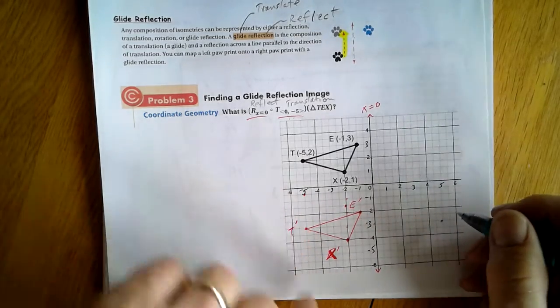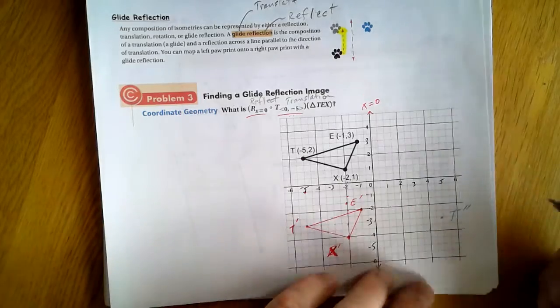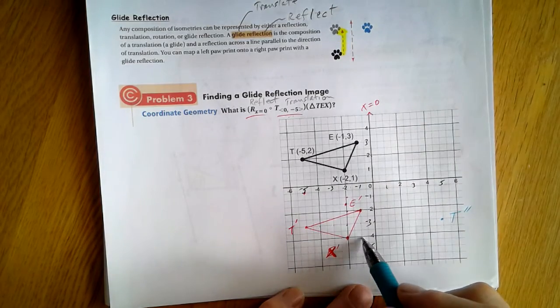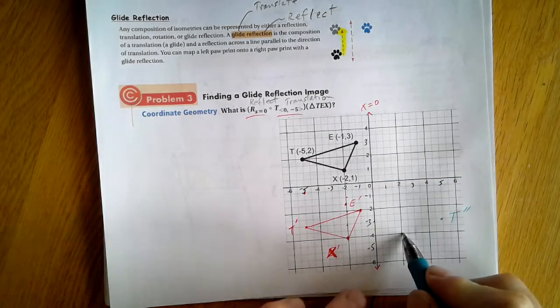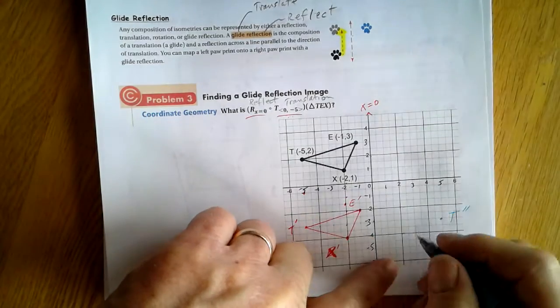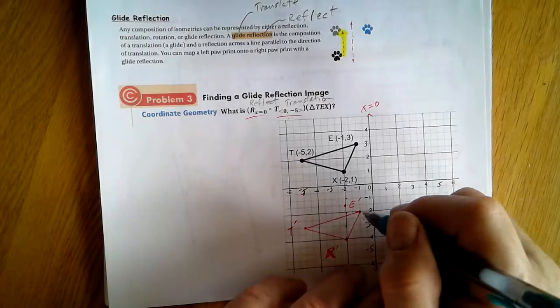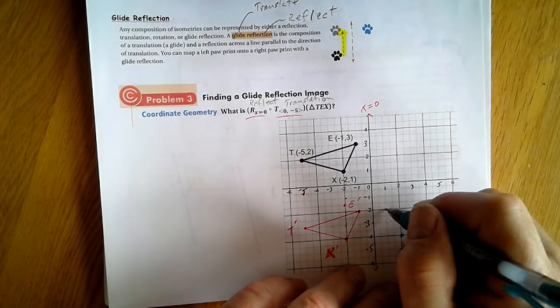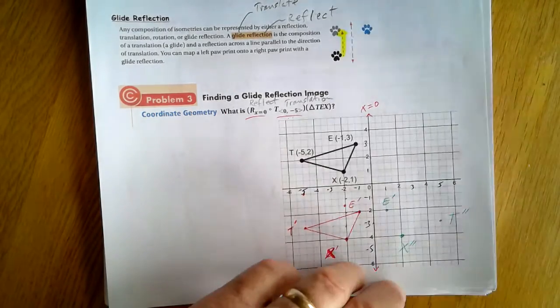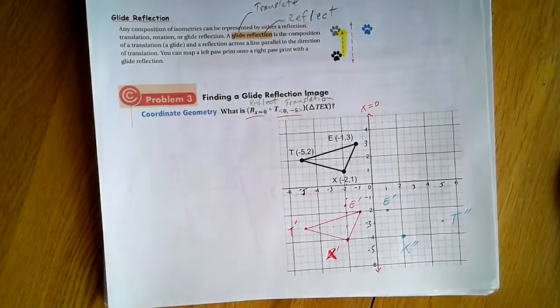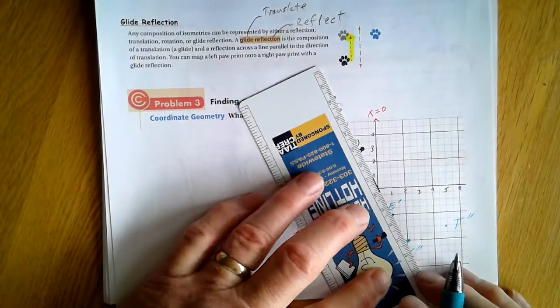And that's going to be T double prime. This guy I'm going to count 1, 2, and I'm going to count 1, 2. So it's at -2, and now it's at 2. It's right here. And this is X double prime. And this one I'm going to count over 1, and count over 1, and I'll have E double prime. Now I can connect these two.